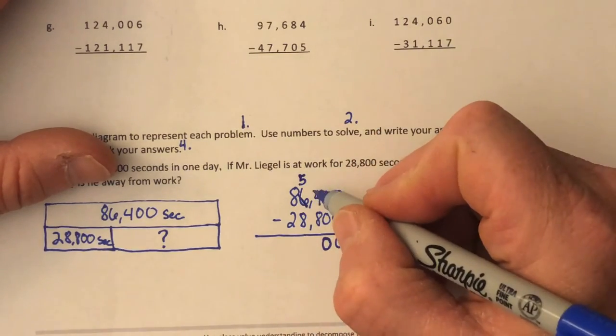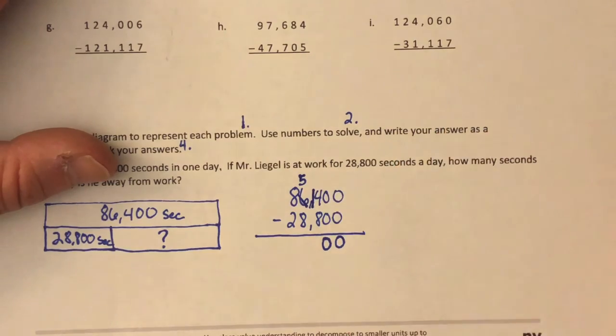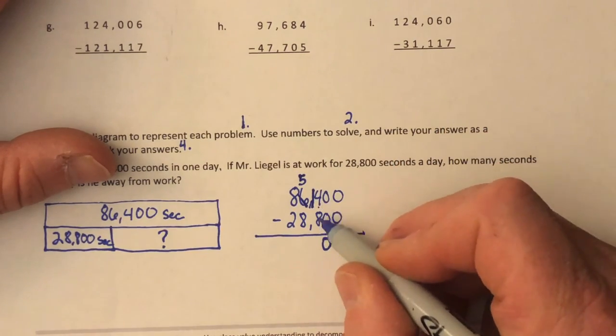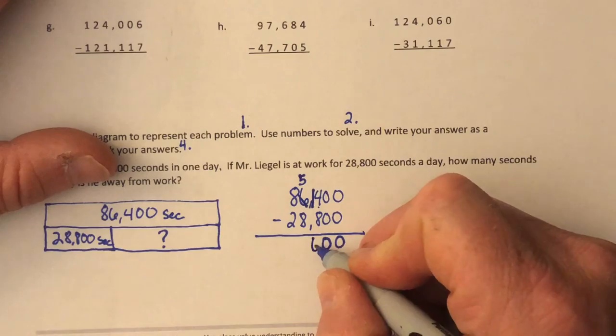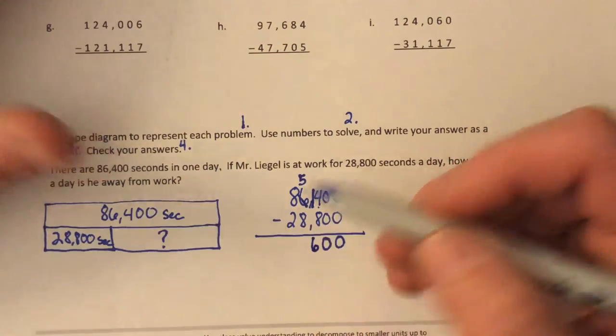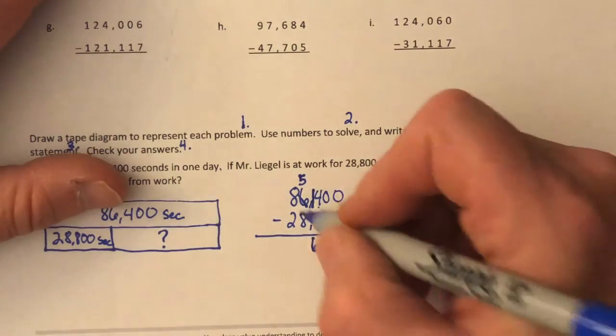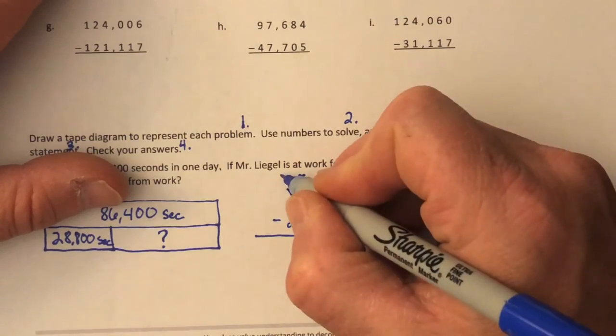Take that 1,000 and break it into 10 hundreds. Now I've got 14 hundreds here. So 14 minus 8 is 6. And 5 minus 8, yep, I can't do that either. So I'll cross out this 8, leave 7.